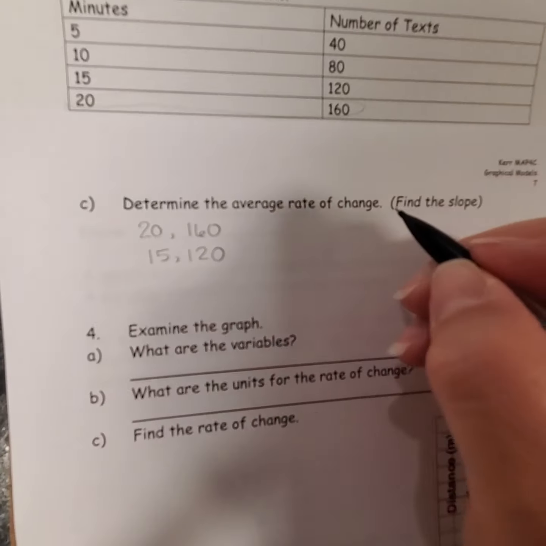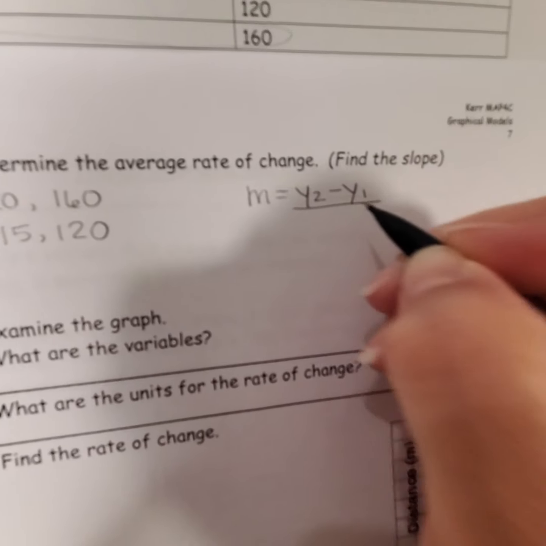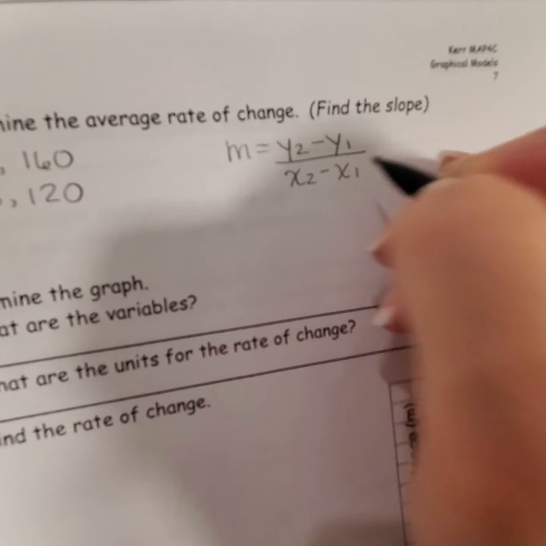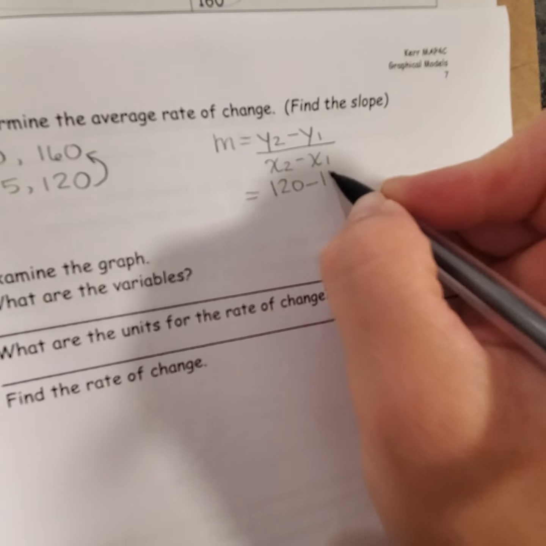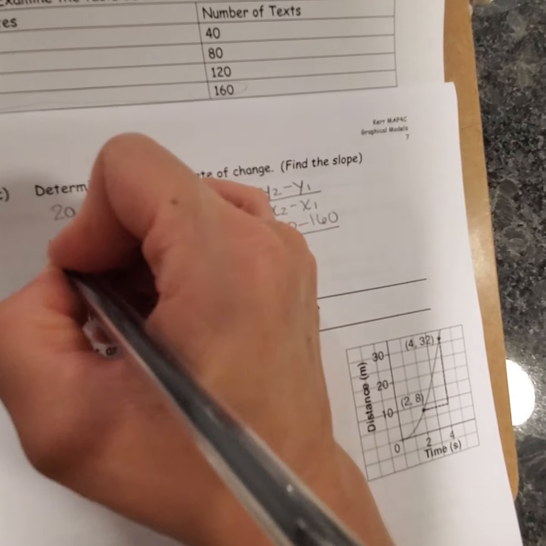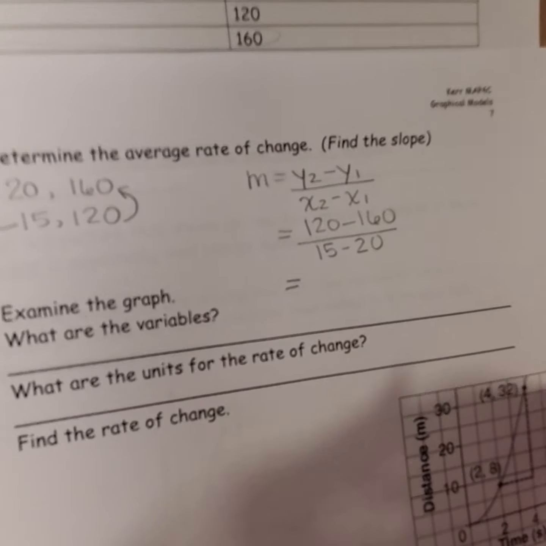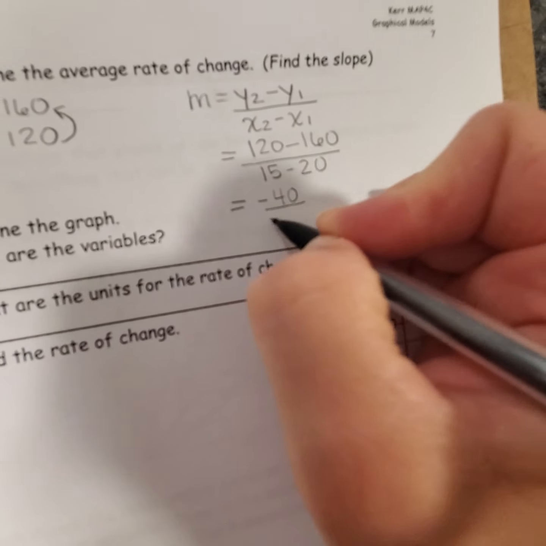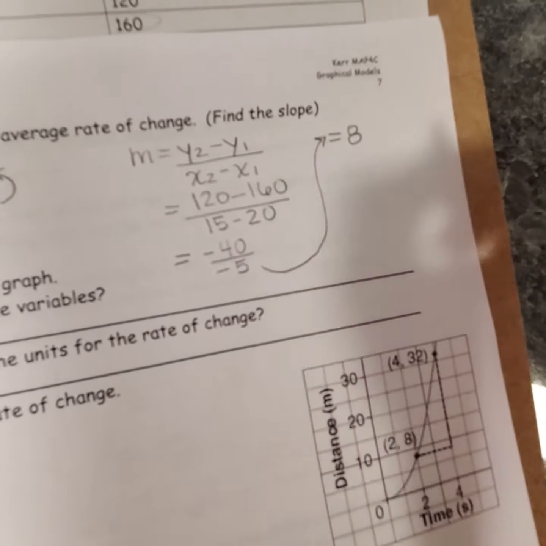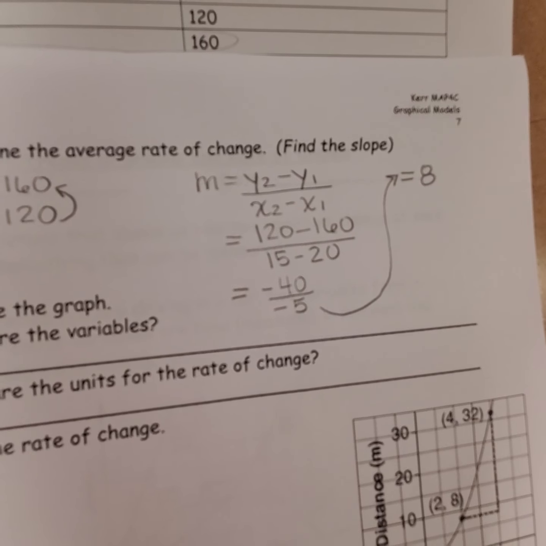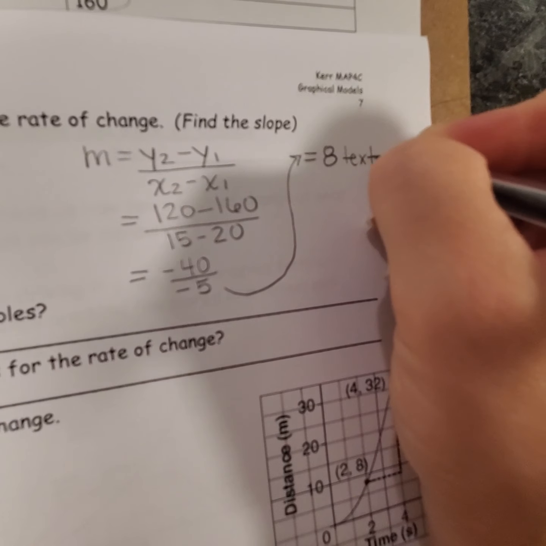Okay, and I am going to use my slope formula. I hope you can see this here. Minus the y's on the top and the x's on the bottom. Here are my y's. So I'm going 120 minus 160 over 15 minus 20. Here we have a negative 40 over a negative 5, running out of room there. And that is equal to 8. And we're going to include the unit. So if we go back to here, that's 8 texts per minute.